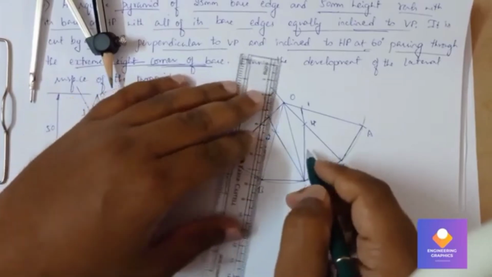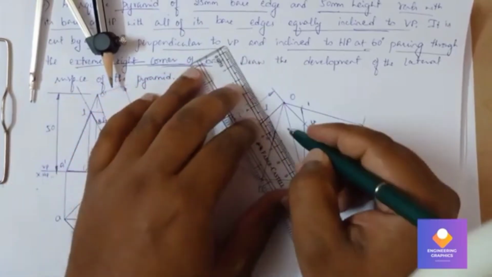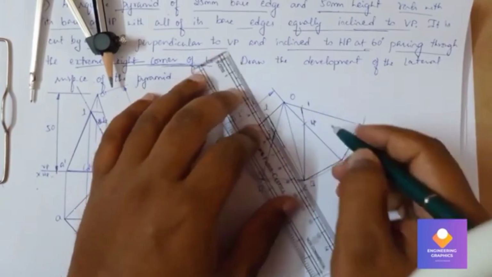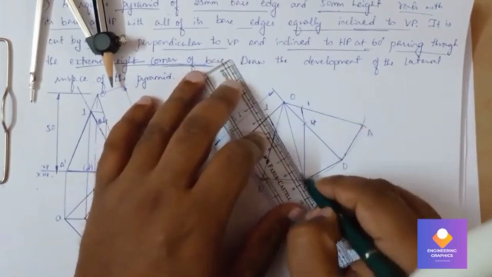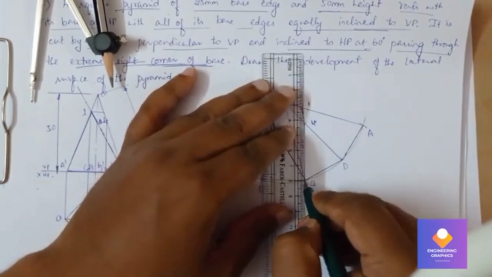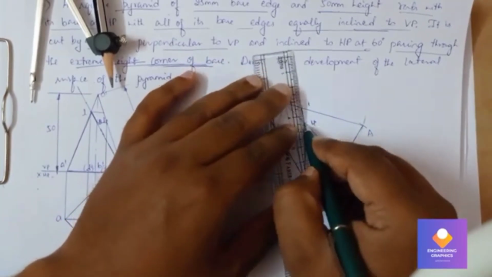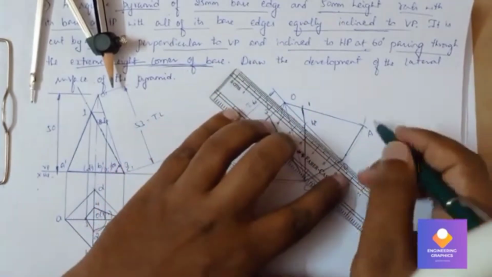Okay, now we can dark that retained cut portion. So we need to dark this. Can dark this cutted portion.